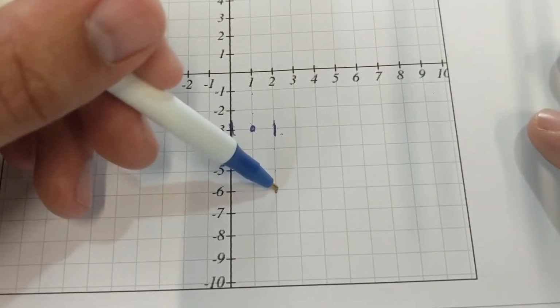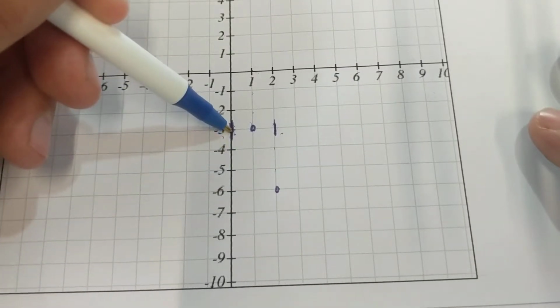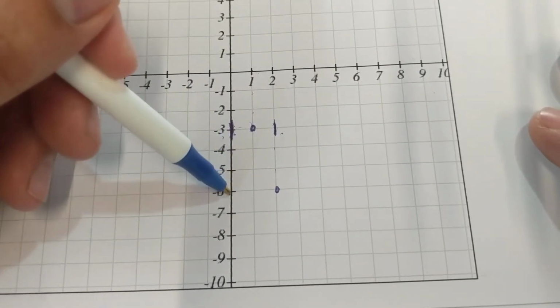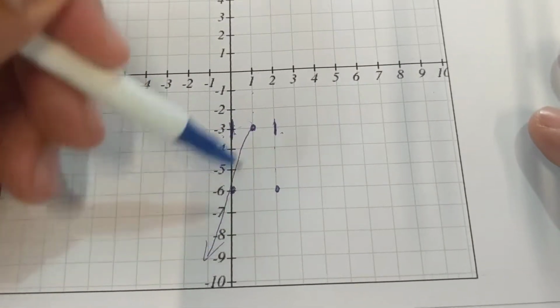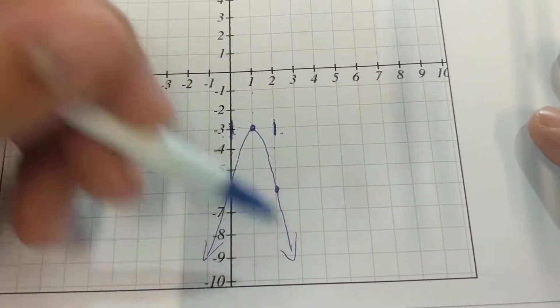1, 2, 3. And then 1 step to the left, down 1, 2, 3. Because it was times by a -3, so it's an upside down one. Looking good. What else? Let's see here. There's different variations on this stuff.